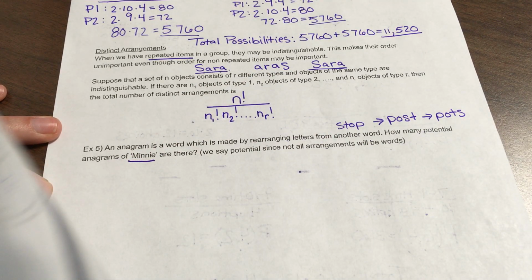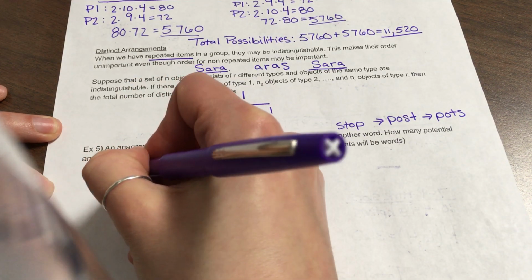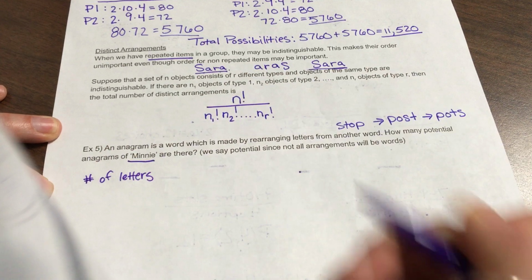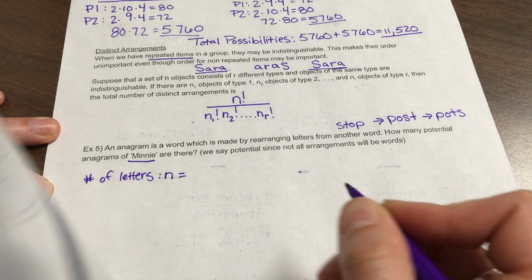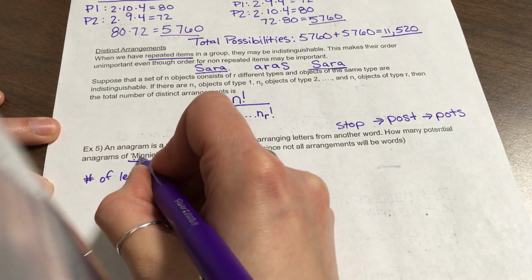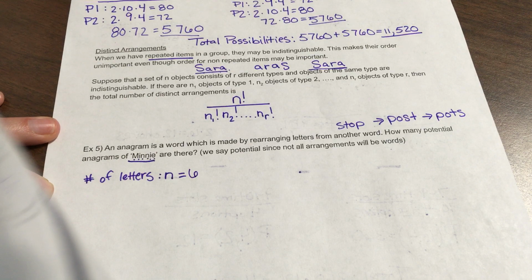So the first thing we need to know is how many letters do we have? How many total letters in the word mini? Number of letters is our n. So we've got 1, 2, 3, 4, 5, 6. 6 letters.